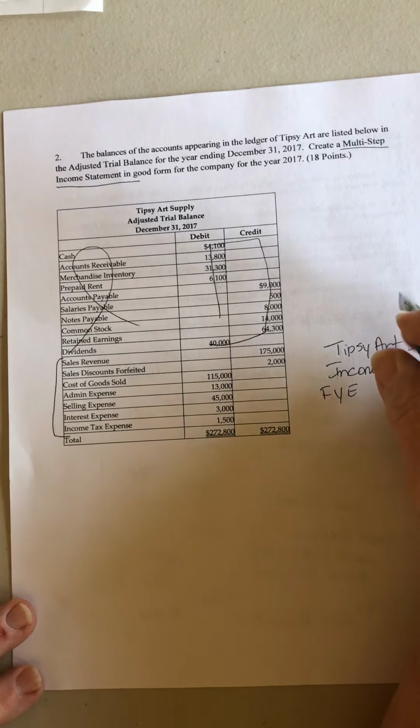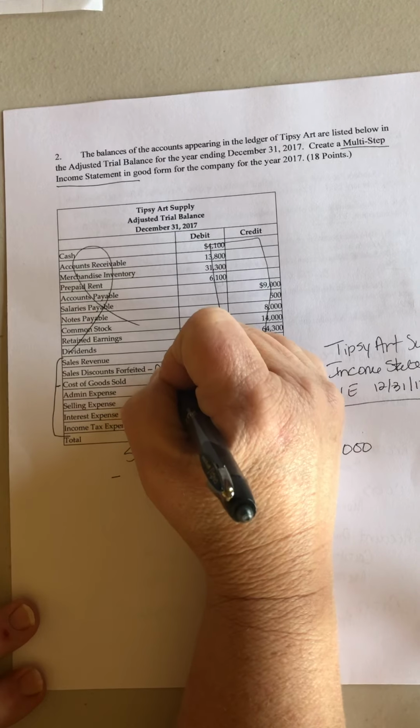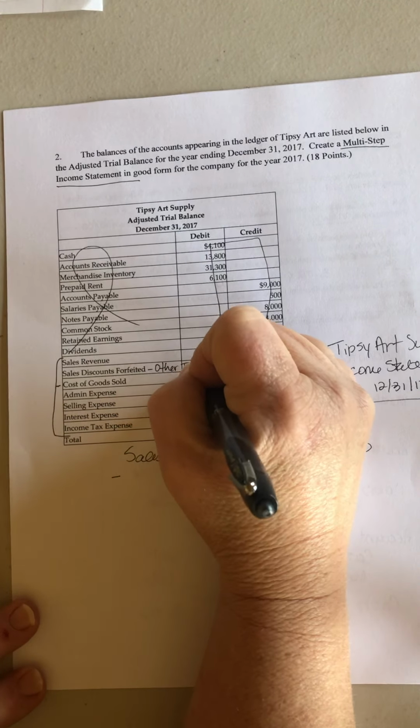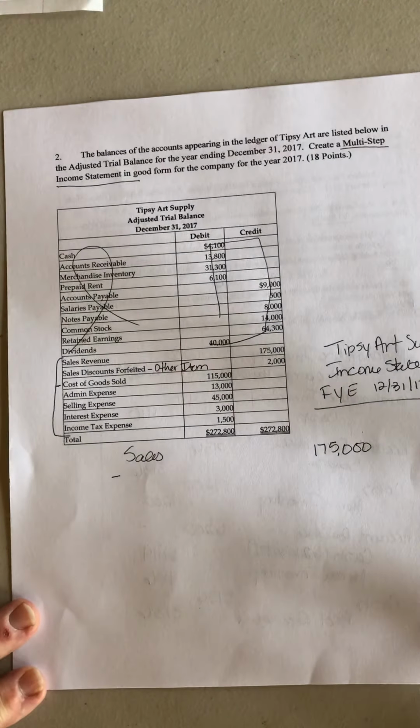So we have sales first, and I would come out to a far column. And the next thing deducted is your cost of goods sold, okay? This sales discounts forfeited, this is an other item, so it does not go up there with the revenue, it goes down below it on its own. So we have sales minus cost of goods sold, and that equals our gross profit.